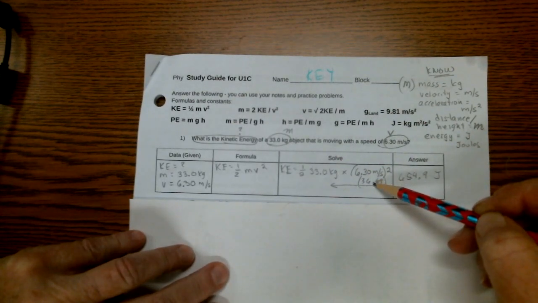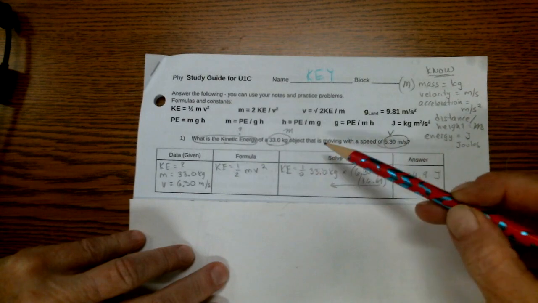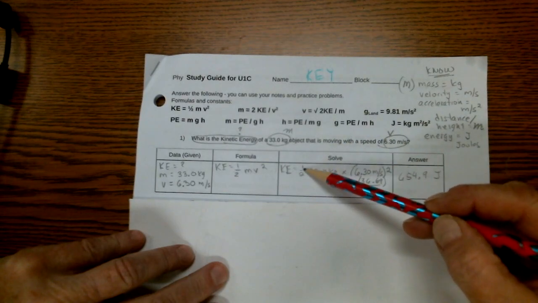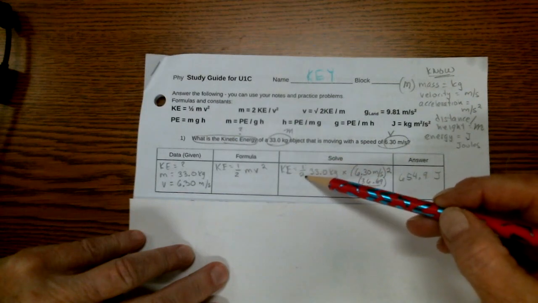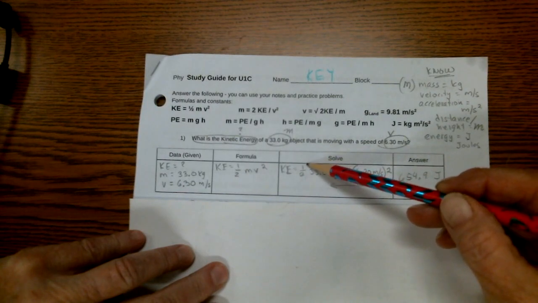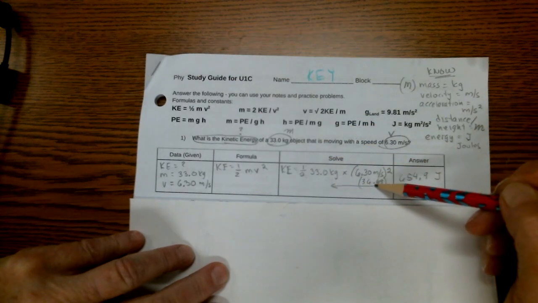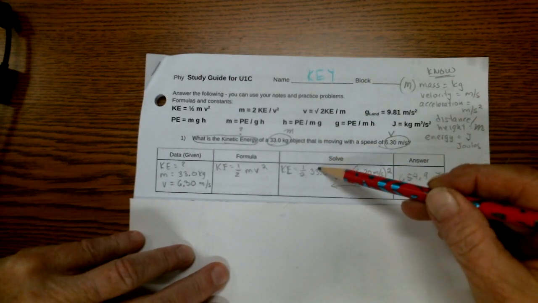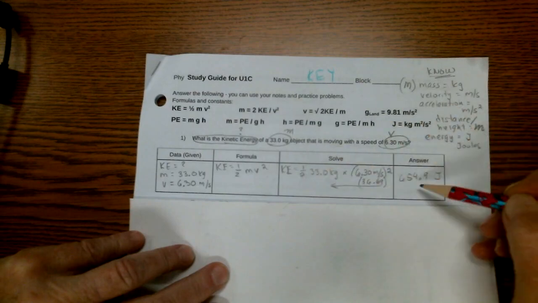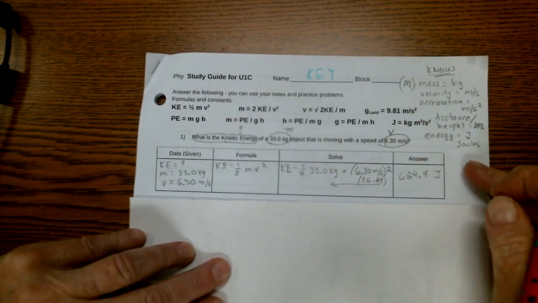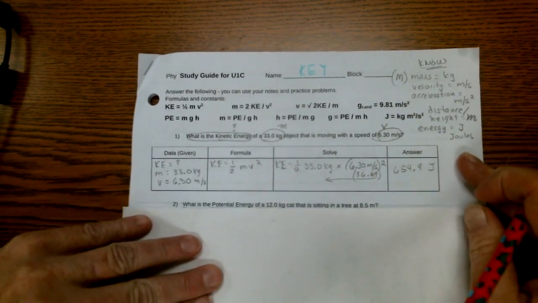Then I'm going to take the answer and multiply it by 33. And when you have a fraction, you're multiplying by the 1 and dividing by the 2. But you know that multiplying by 1, you don't have to. So this number times 33 divided by 2, and that should give you the correct answer. Okay, let's try another one.